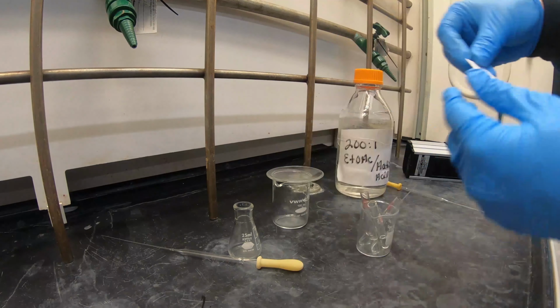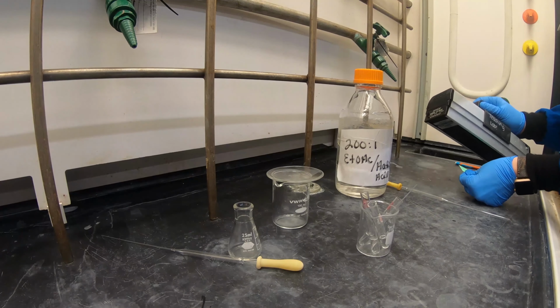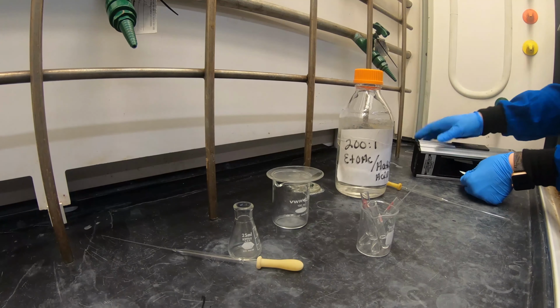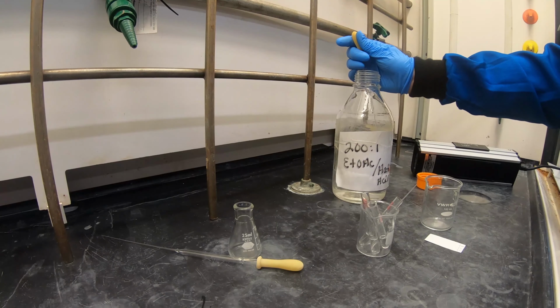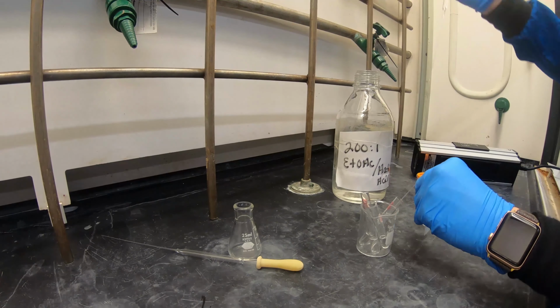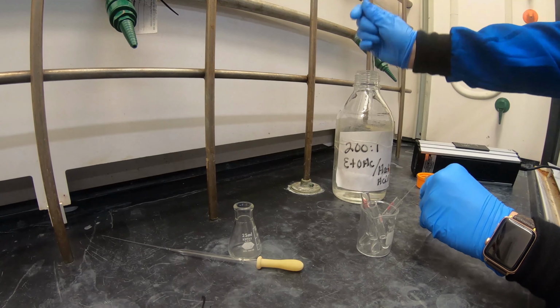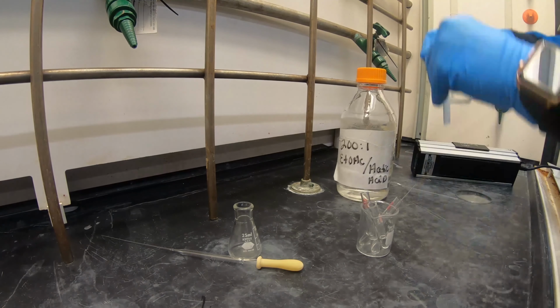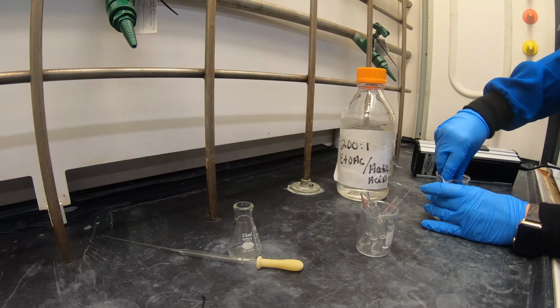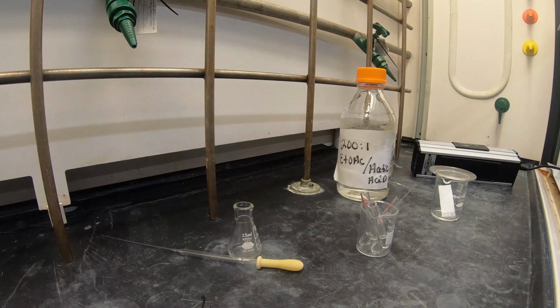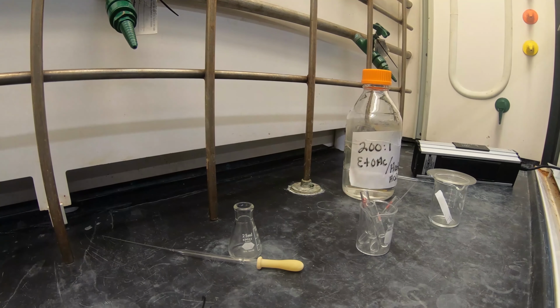Put the TLC plate under the light to check that you have enough sample loaded onto the TLC plate. Then add your eluent to the 100 ml beaker. You are using 200 to 1 ethyl acetate to acetic acid. The solvent in the beaker should be below the baseline of the TLC plate. Place the TLC plate in the beaker, making sure the sides are not touching the edge of the beaker.